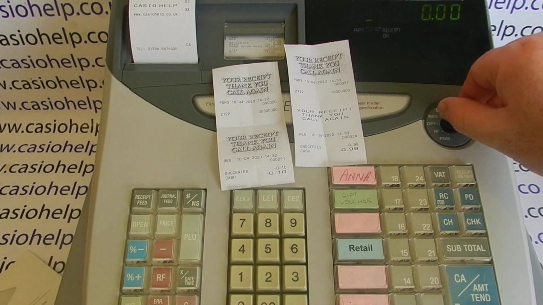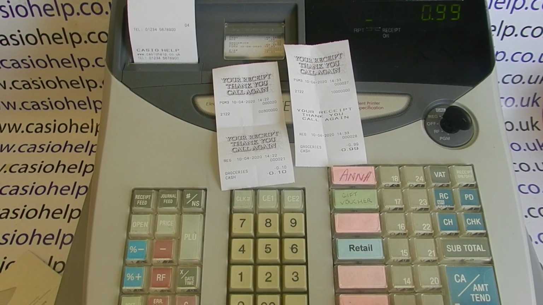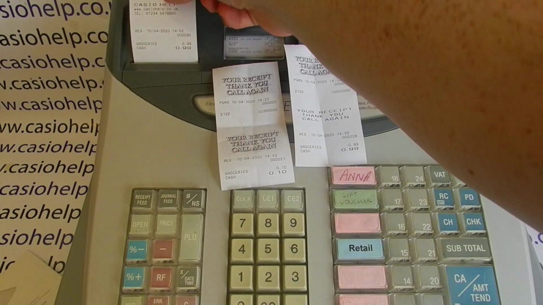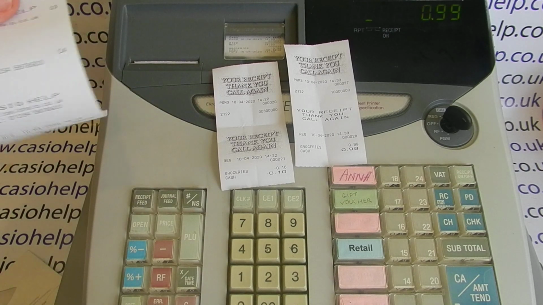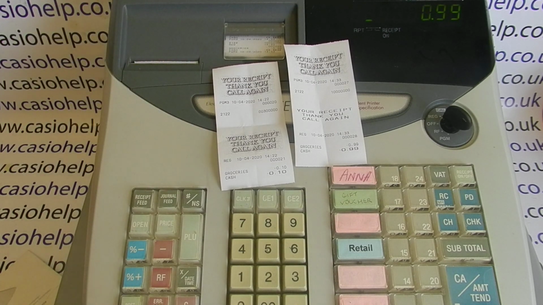So if I turn the key back around to reg, pop in a quick sale. So I've got my header message in, so it's Casio help, www.casiohelp.co.uk. You'll notice that it's all left justified, whereas on the default message it's all centered. So you can have it left justified.